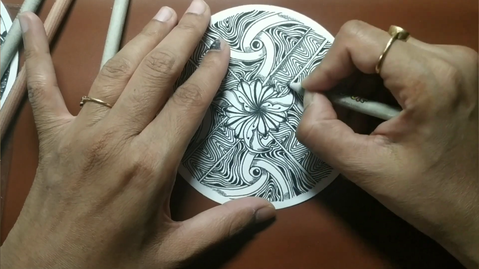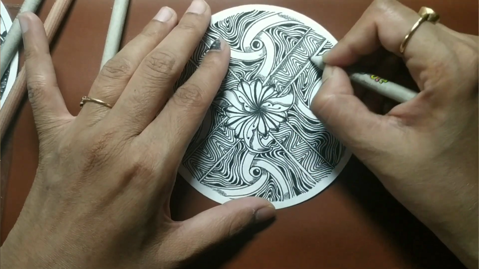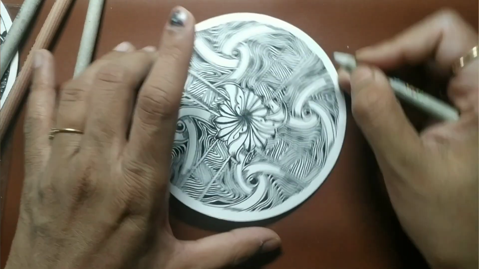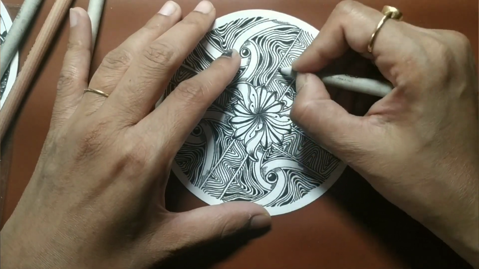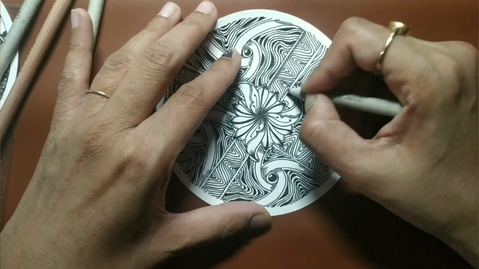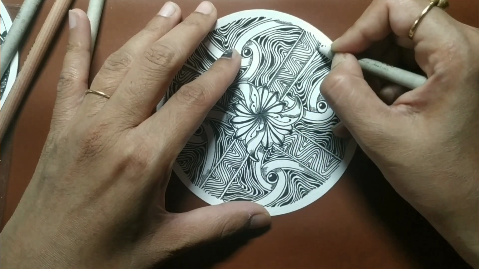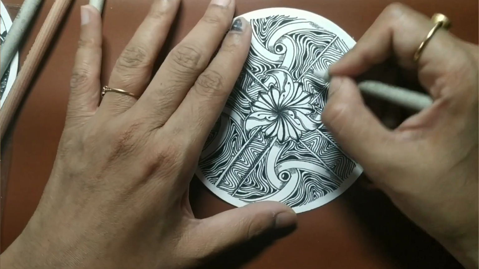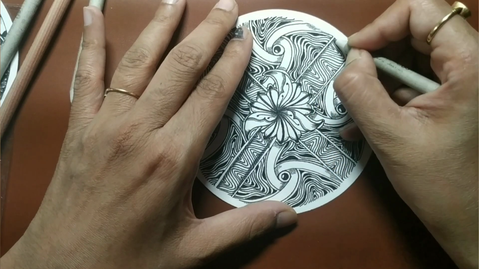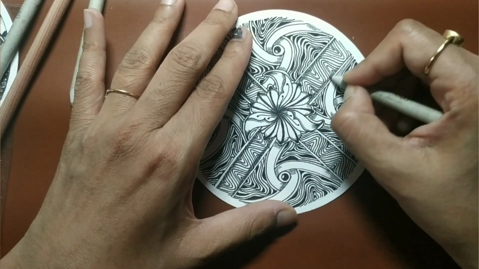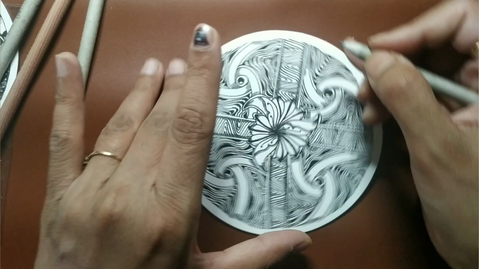Moving next to our Wells. As I mentioned, I've used it as a border, kind of a ribbon style tangle. So I'm going to highlight the center and add graphite at both the ends.